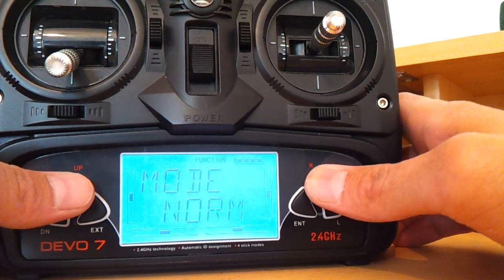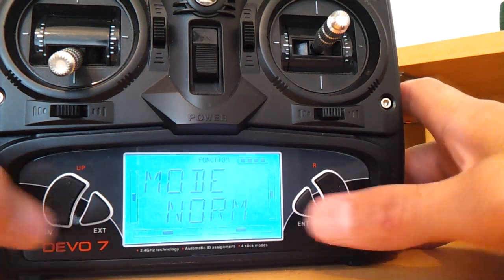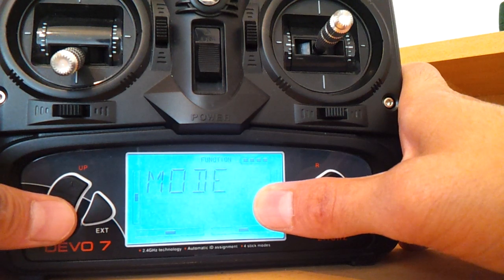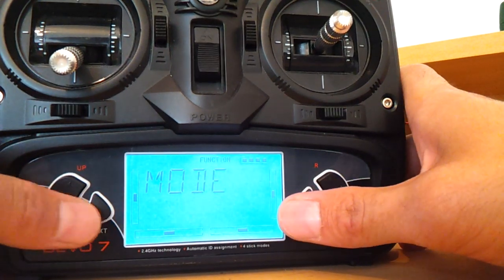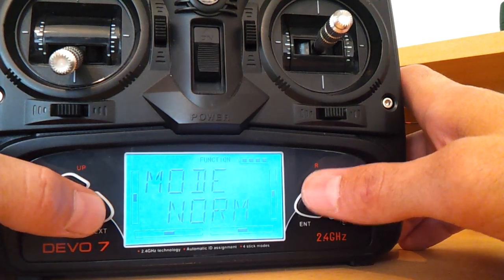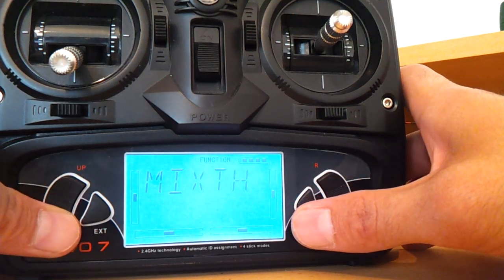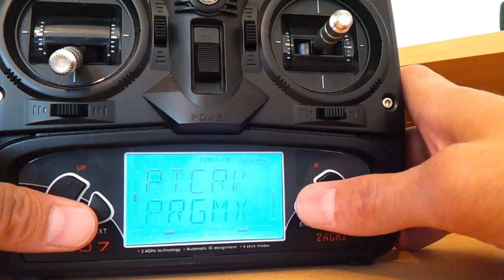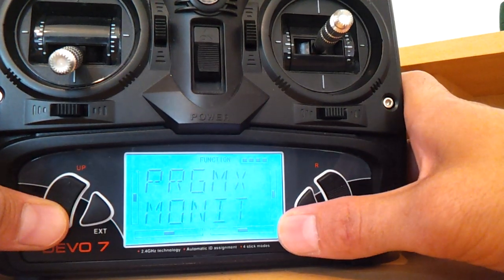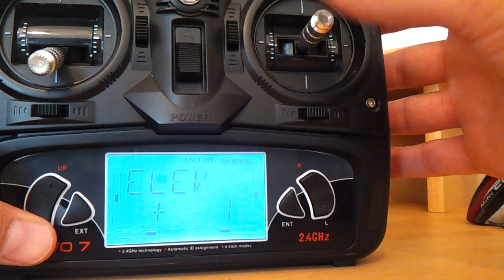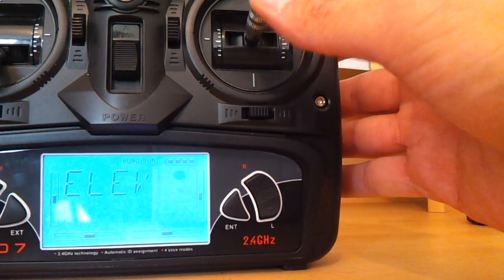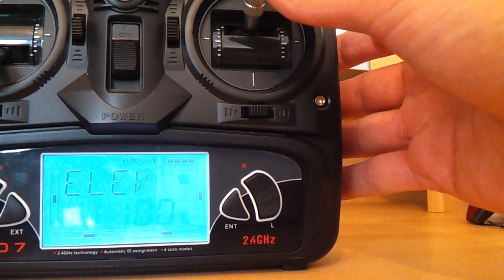Stunt 1 and normal mode, I have all the same across the board. The only thing that changes is my throttle. Okay, so now exit out of there. Program mix, I don't use this at all, everything's inhibited. Monitor, this just shows you, see for some reason it's showing 1%, I probably need to calibrate it. But that's no big deal, it just shows you up, all the way up.